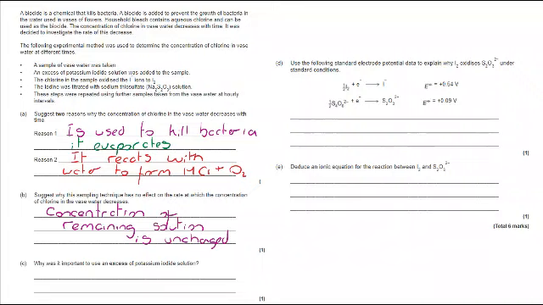Part C, why was it important to use an excess of potassium iodide solution? Well, we wanted to make sure that all of the chlorine had reacted, and that was the way to do that. On to part D.